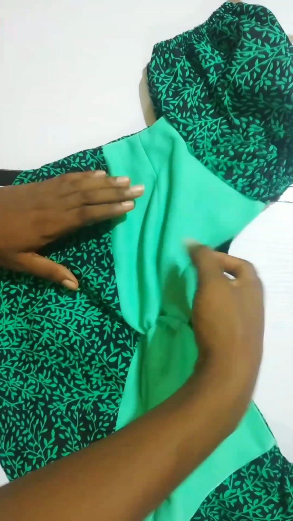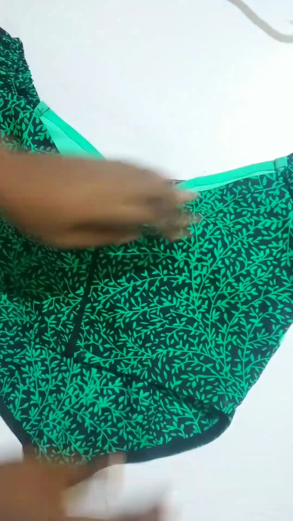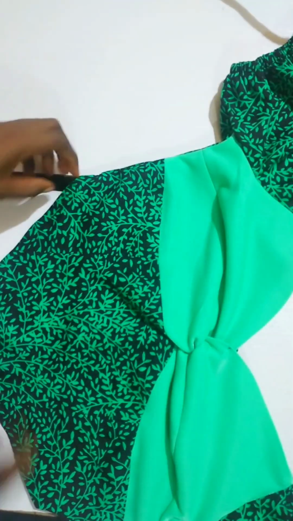So guys, this is what it looks like after we are done. This is what the bust looks like, and this is what the back looks like. Okay, so this top is really beautiful and the manipulation really worked.